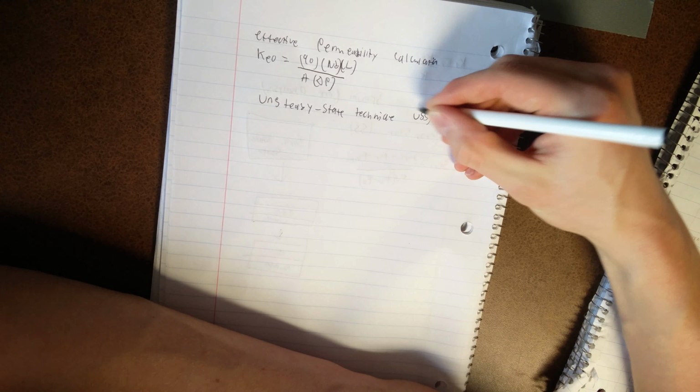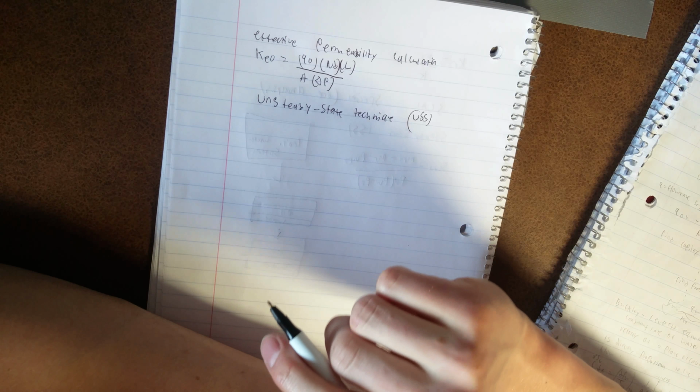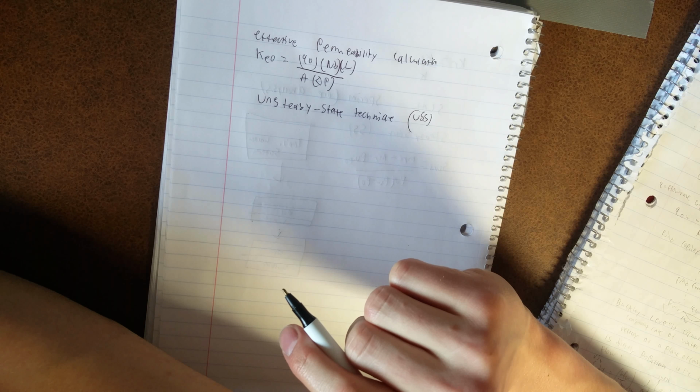All right, well, basically, the unsteady state technique, or USS, will give you three equations.